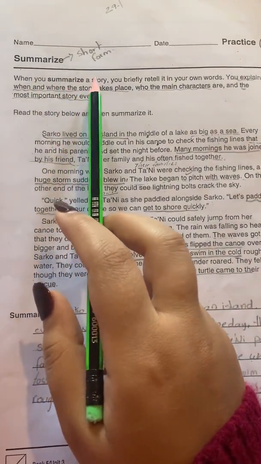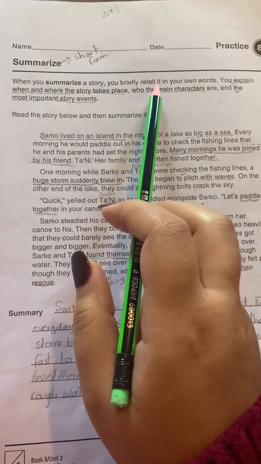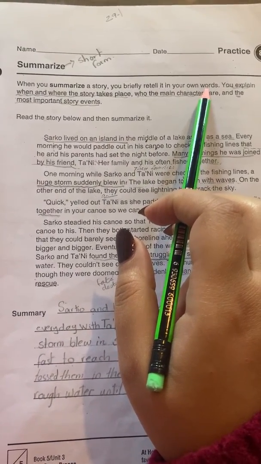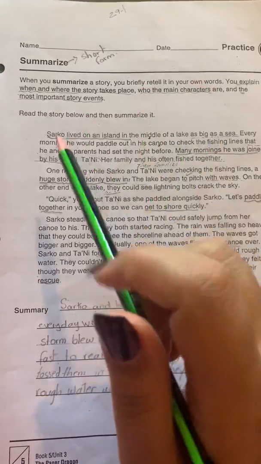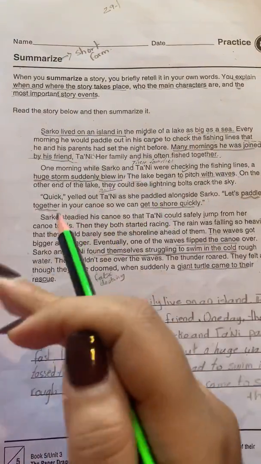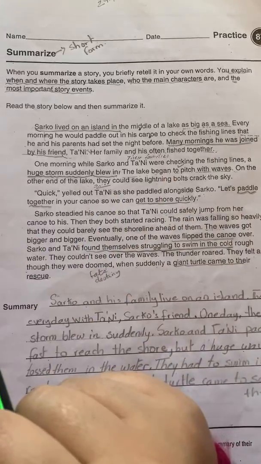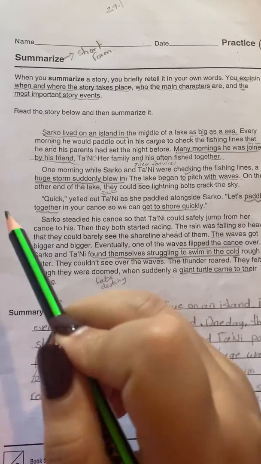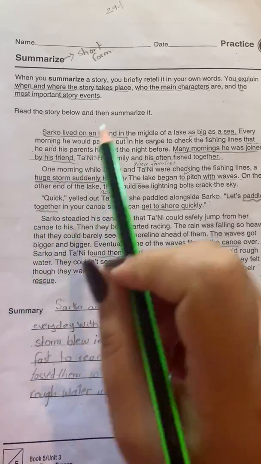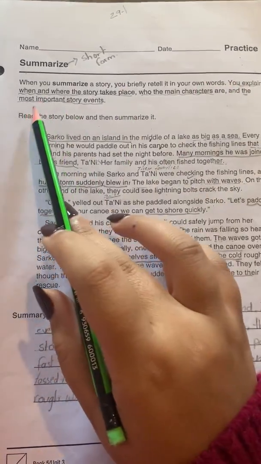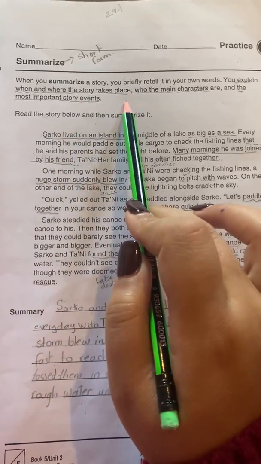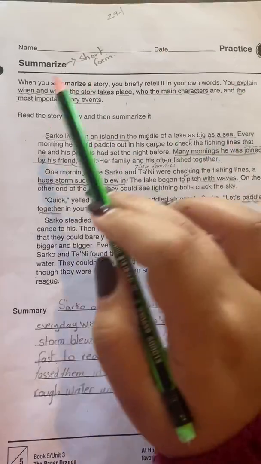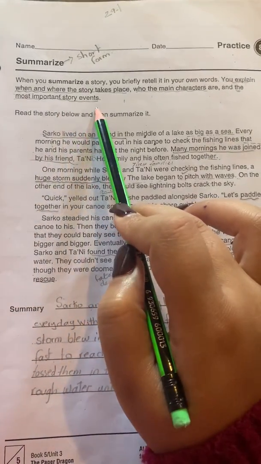When you summarize a story, you briefly retell it in your own words. So, there are lots of words that we can prevent, that we can cancel in a text, okay? For that, we choose only the main idea in a paragraph. You explain when and where the story takes place, who the main characters are, and the most important story events.